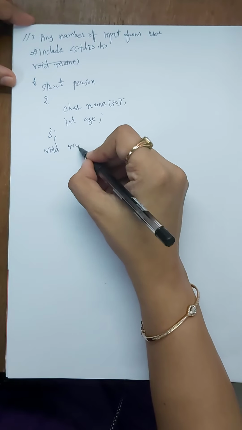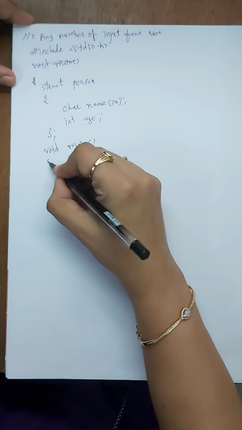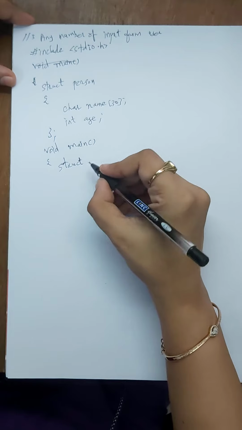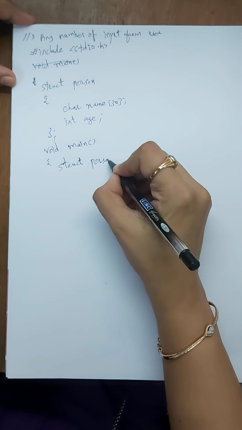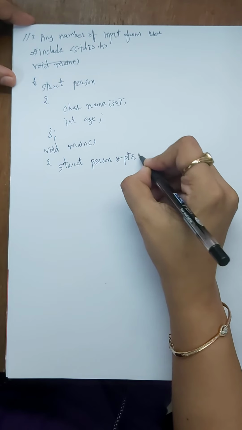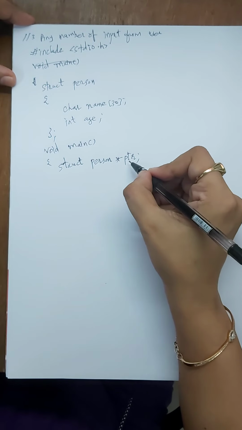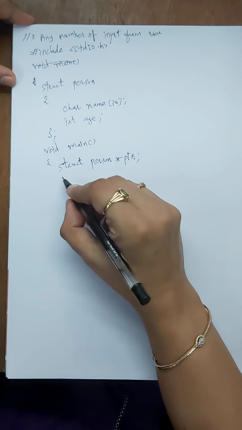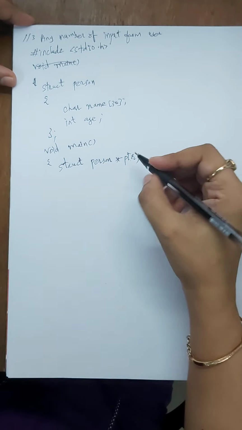Now we'll write void main. Here we'll write struct person pointer ptr, that is, ptr is a pointer variable pointing to structure person.